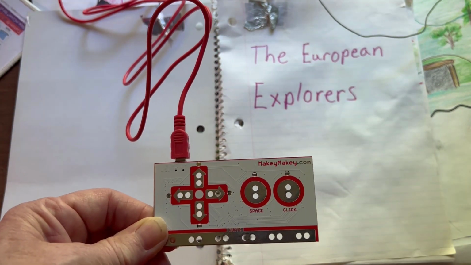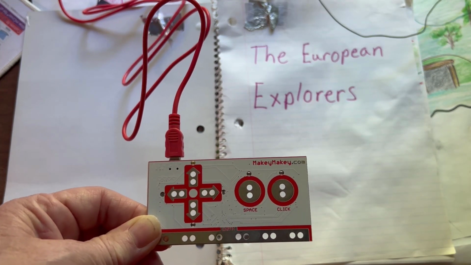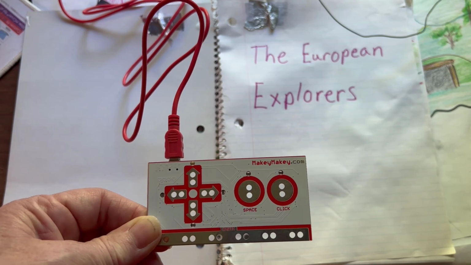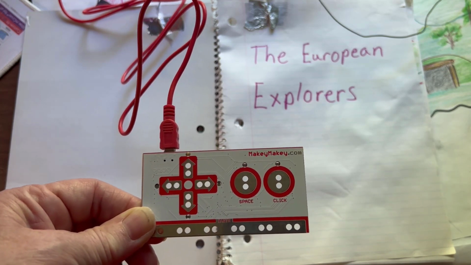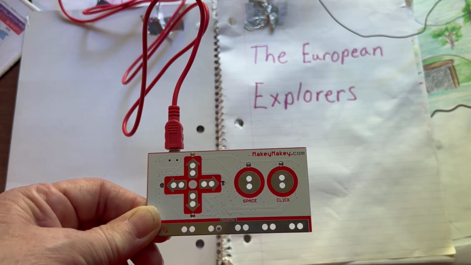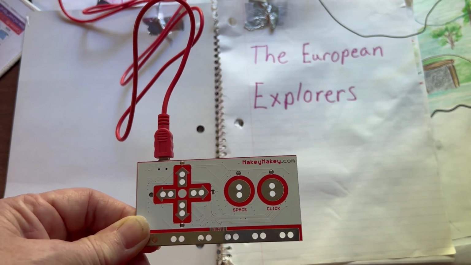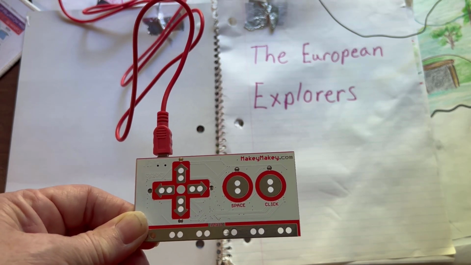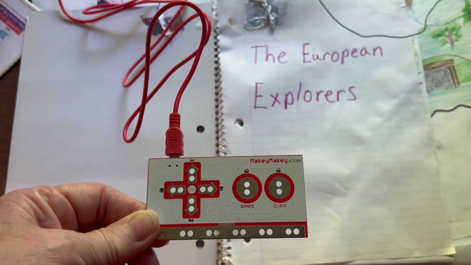So today's activity is going to work with the third grade standard for the European explorers, but you can use this in any grade with any standard. Really all you're asking them to do is create an interactive book that people can learn about whatever topic it is you're teaching. So today it's going to be the European explorers. It could be World War I, it could be the Civil War, it could be anything.